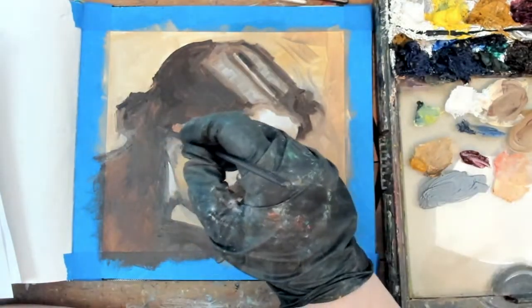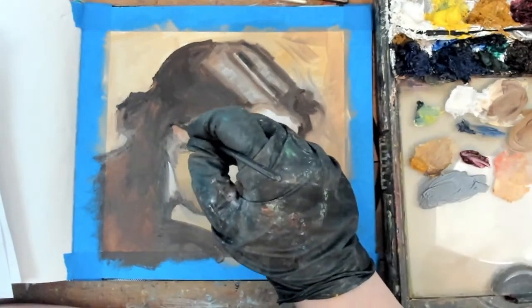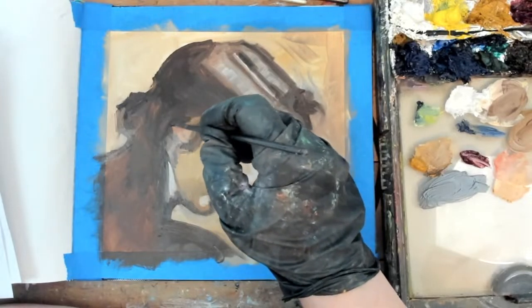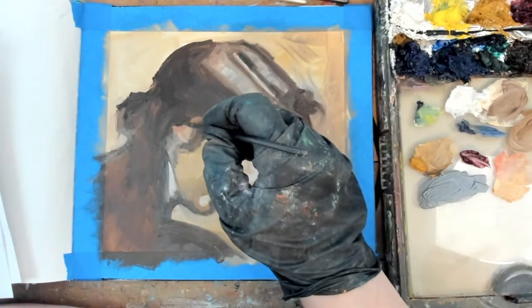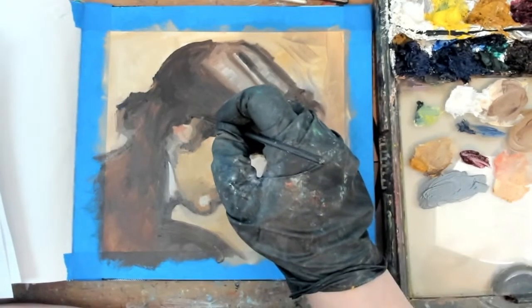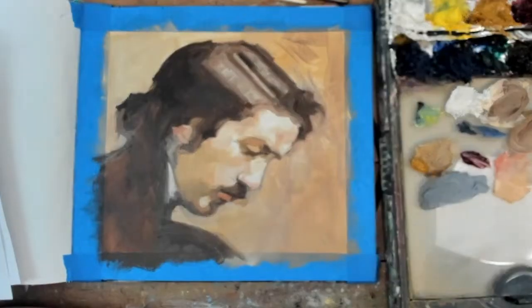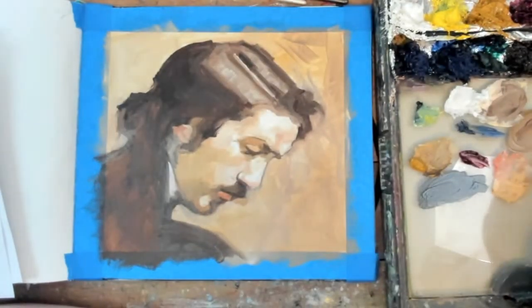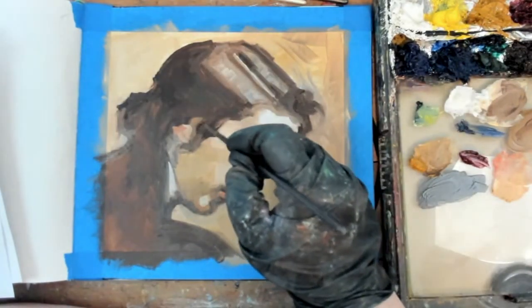This is going to have much more punch when I get the black on here. Oh, much more oomph.